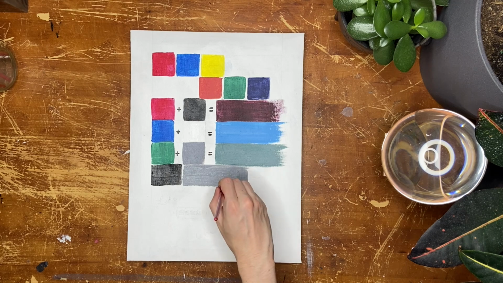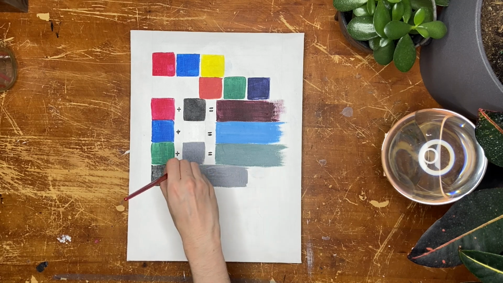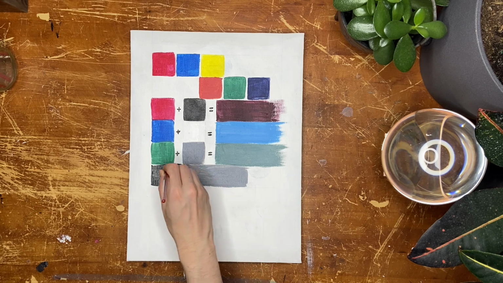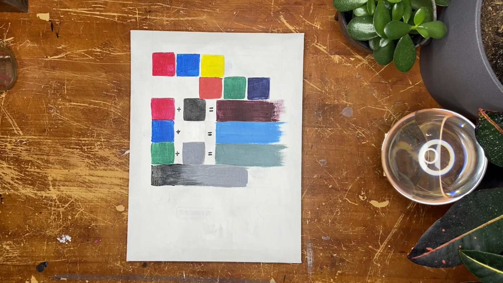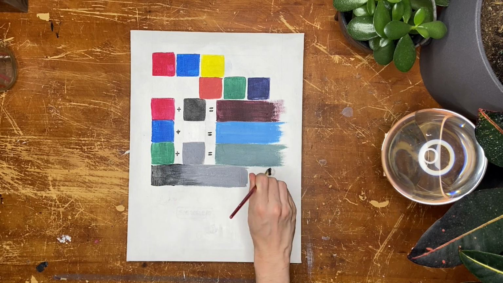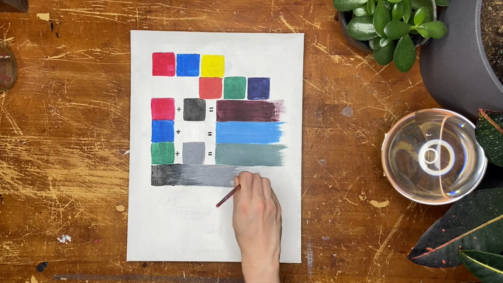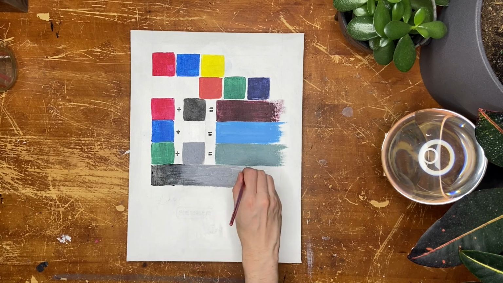So, to summarize what we have learned, a hue is a pure form of color. A shade is a hue with the addition of black to darken the color. A tint is a hue plus the addition of white to lighten the color. And a tone is a hue plus the addition of gray to mute a color or remove some of the vibrancy or intensity.